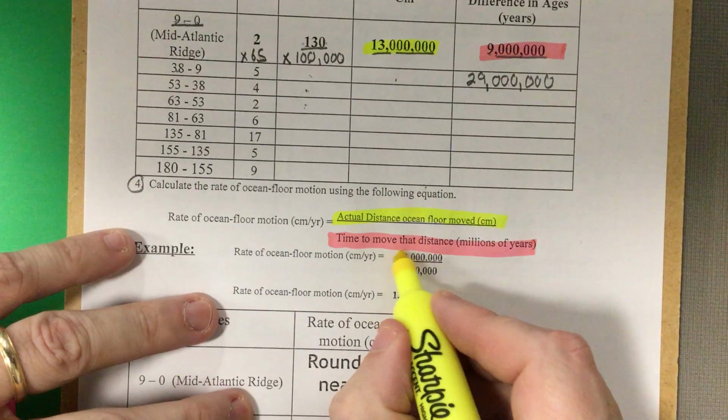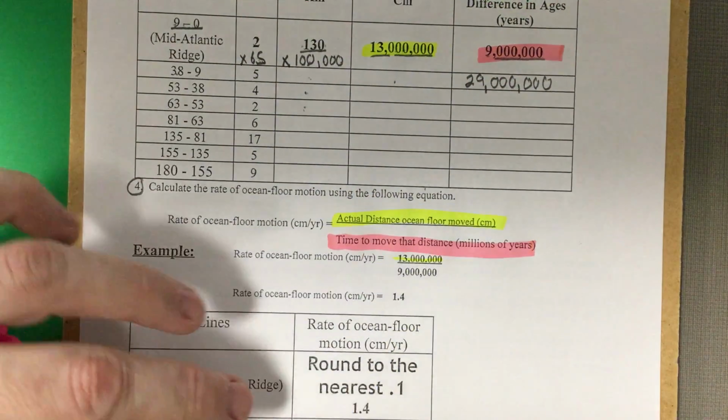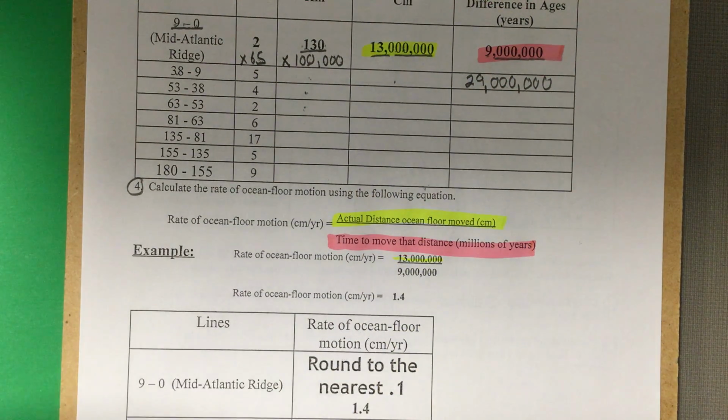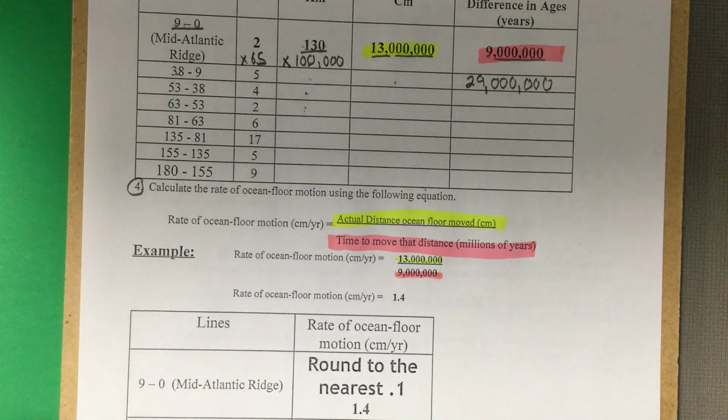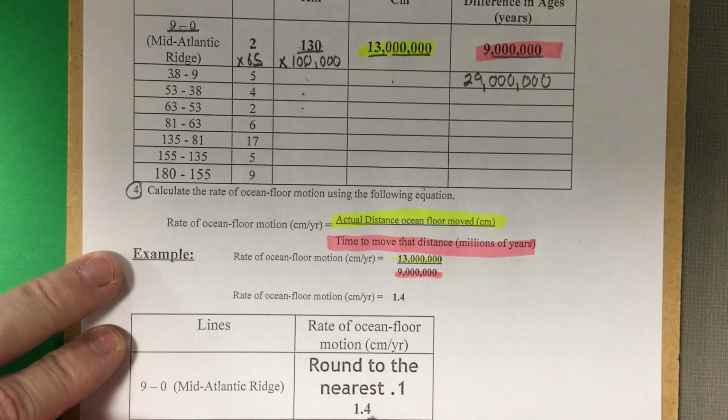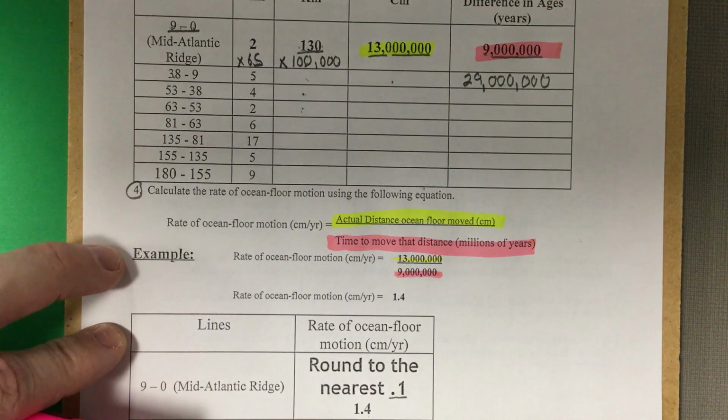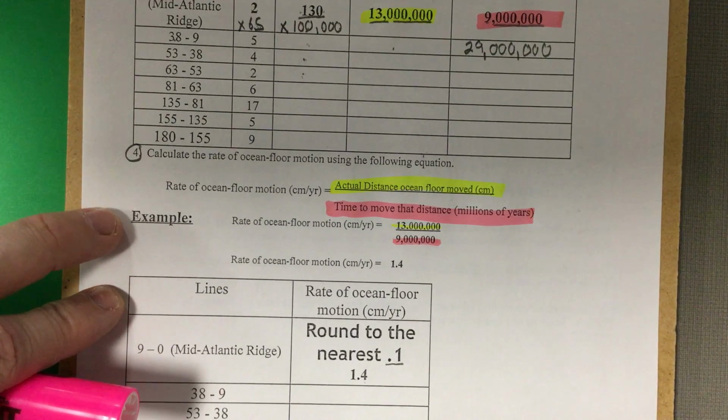So here's our example. Take 13 million, and you're going to divide it by 9 million. Plug that into your calculator. 13 million divided by 9 million, and you should get 1.4, so I'm going to write 1.4 here. Now, we always want to round to the nearest tenth. That way, all of our numbers are going to be accurate.